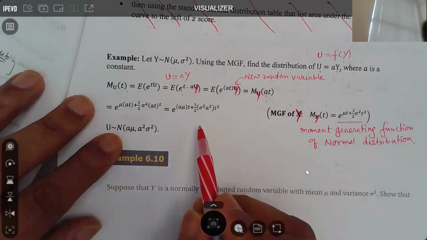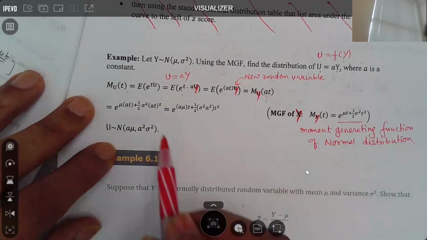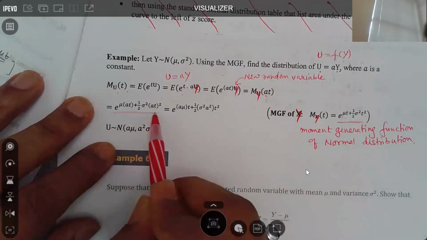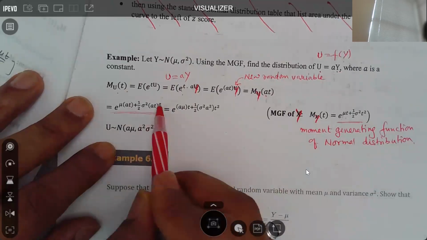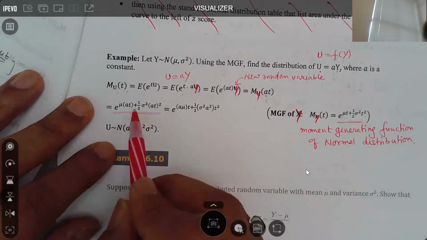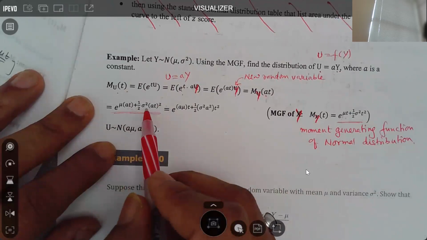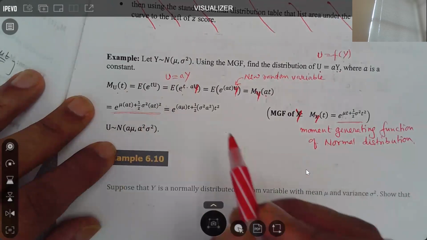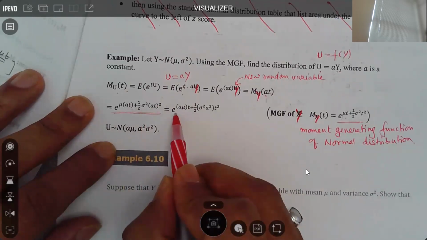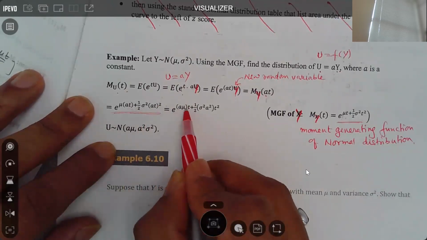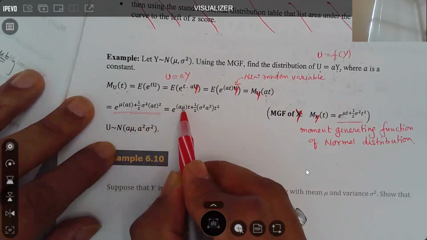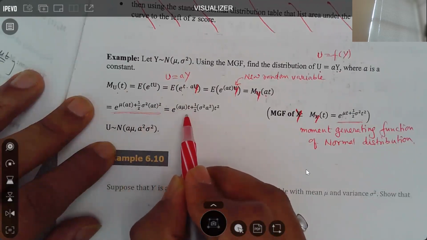Now you can recognize that this is the same as the moment generating function for the normal distribution, but with different parameter values. You organize it as e^(a mu t + one half sigma squared a squared t squared), so the mean is now different: in place of mu, it is now a mu.